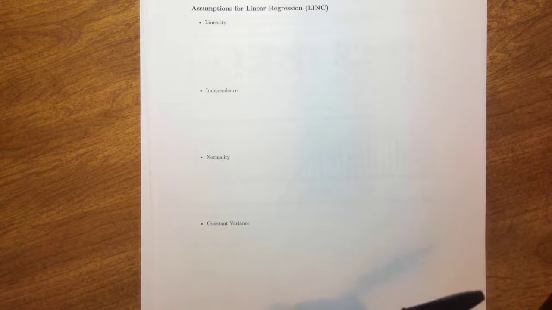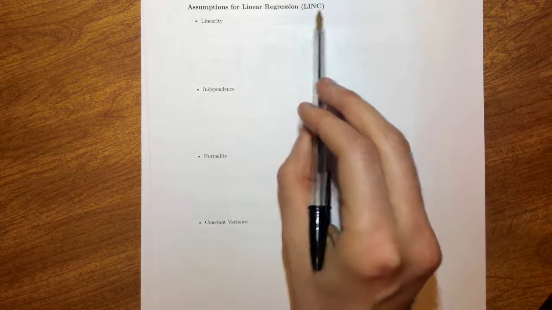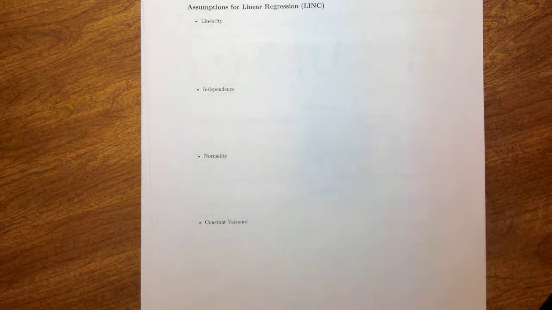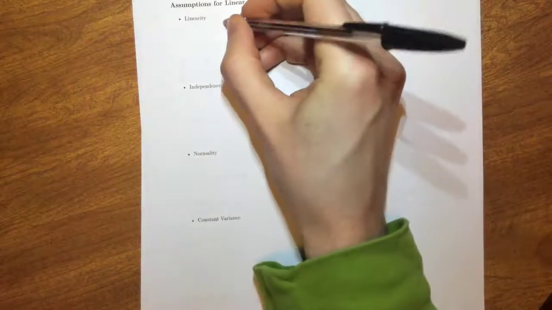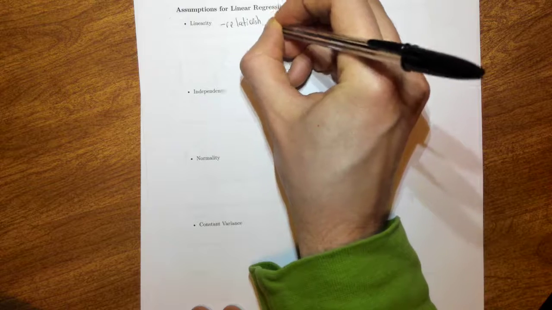There's still going to be some things that we're going to have to check in order to build confidence intervals and do any sort of hypothesis tests. That's what the next topic is going to be. For regression, there are a few more checks than usual. We've abbreviated these assumptions LINC. We're going to check linearity, independence, normality, and constant variance. The first assumption, linearity, we've actually already talked about.